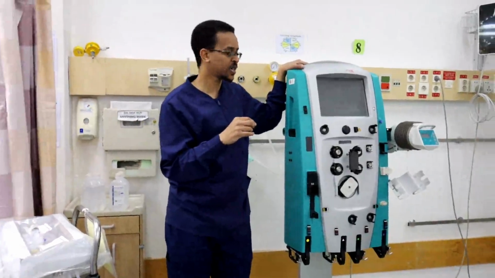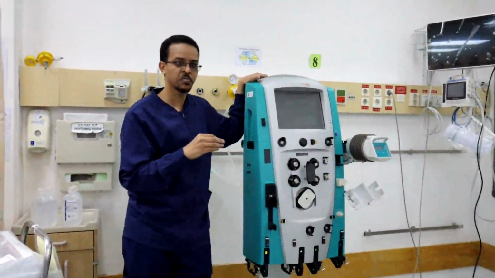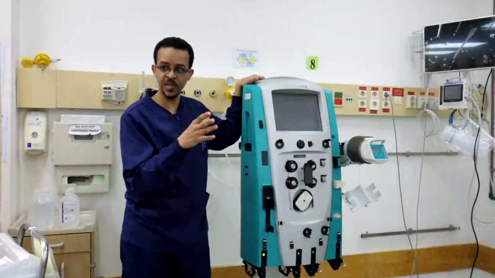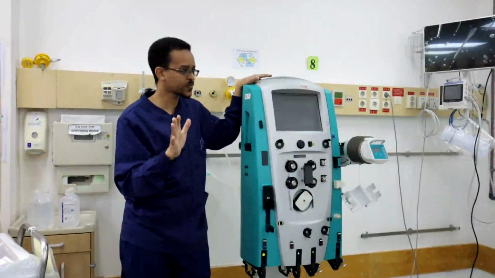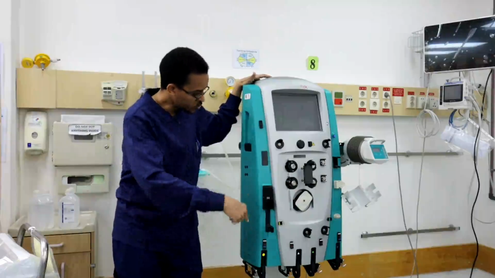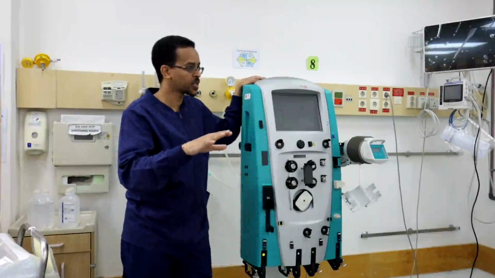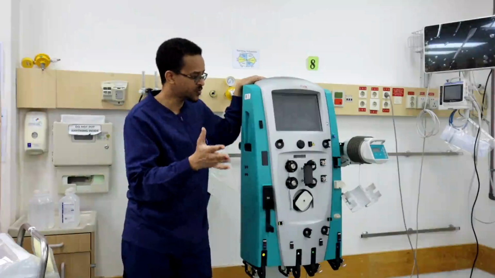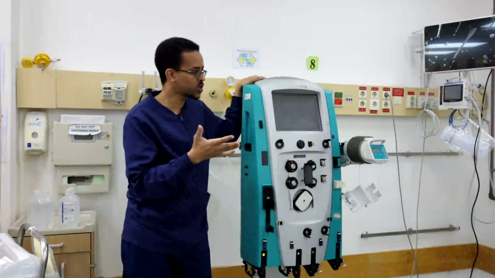During CRRT we need to use anticoagulation because any blood that goes out of the blood vessels, physiologically, should clot. So the journey of the blood throughout the set and the filter makes it possible for the blood to clot. To prevent this clotting, we add anticoagulation to the blood to prevent clotting of the blood outside the body.